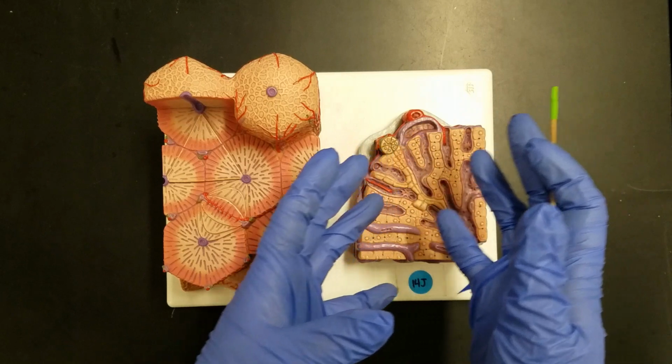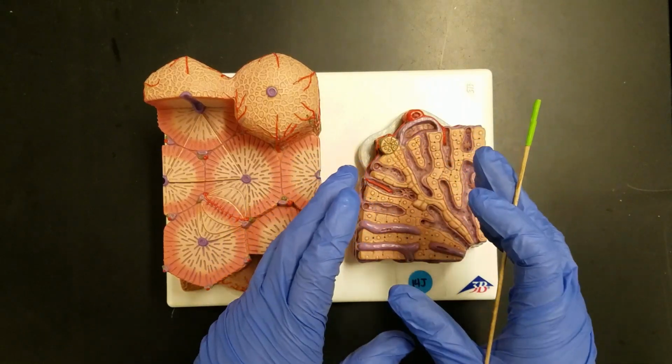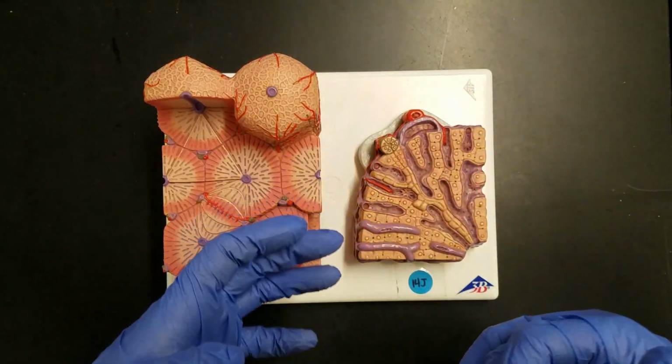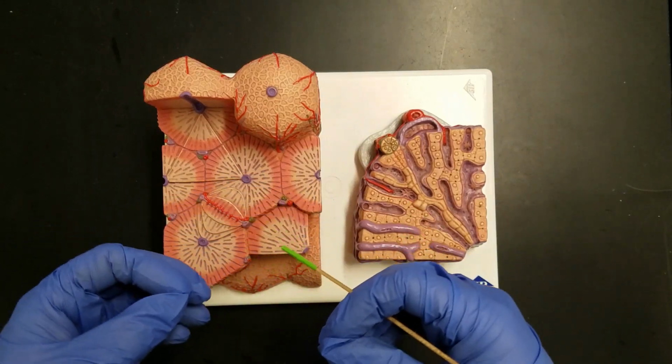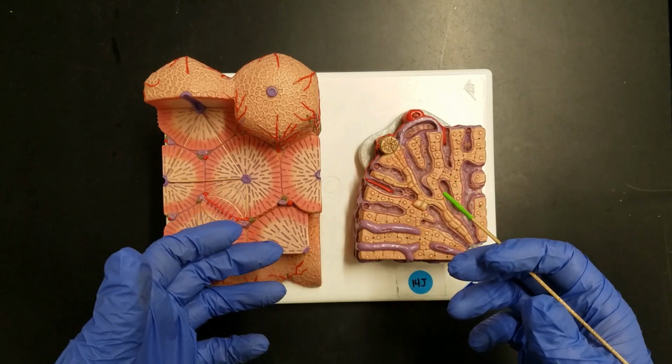All of those organs send their blood to the liver first so that the liver can clean up any potential toxins and start to really digest any food that's present in the blood.